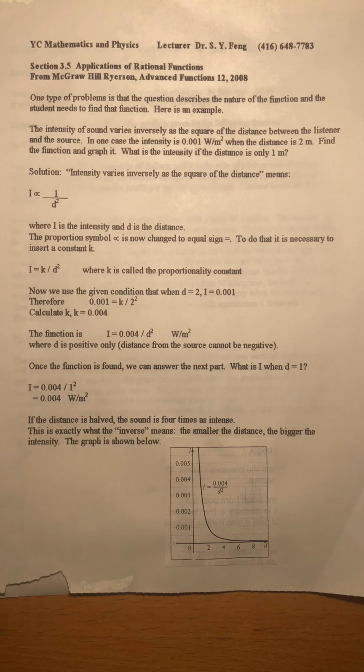This is a lecture on advanced functions. The topic is rational function and its application. This is from the textbook McGraw-Hill-Ryerson, Advanced Functions, Grade 12, Section 3.5.